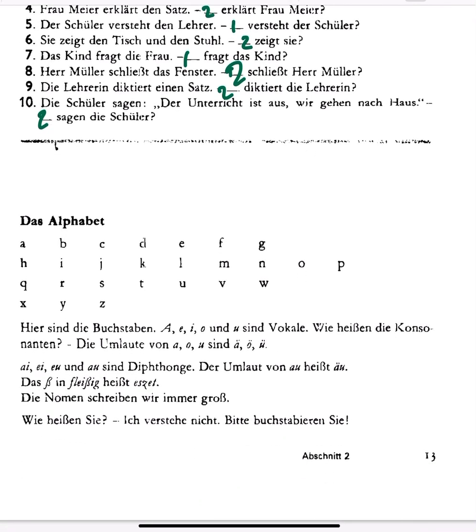Das Alphabet. A, B, C, D, E, F, G, H, I, J, K, L, M, N, O, P, Q, R, S, T, U, V, W, X, Y, Z. Hier sind die Buchstaben. Here is the alphabet. A, E, I, O und U sind Vokale.